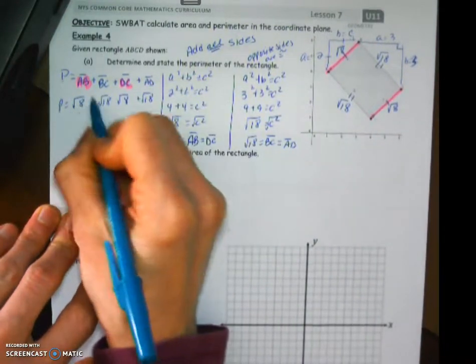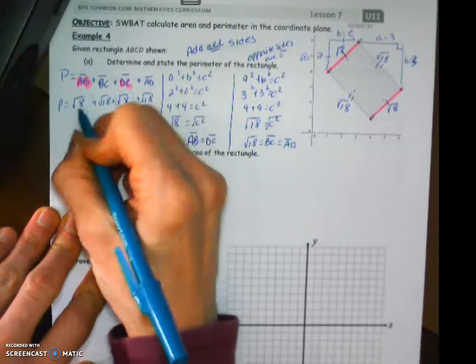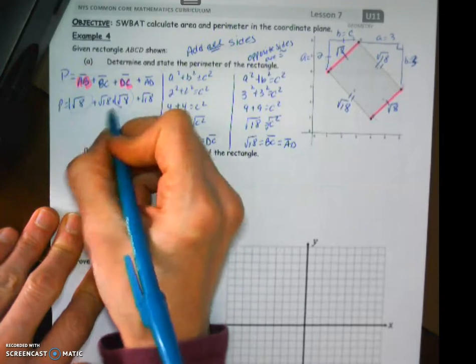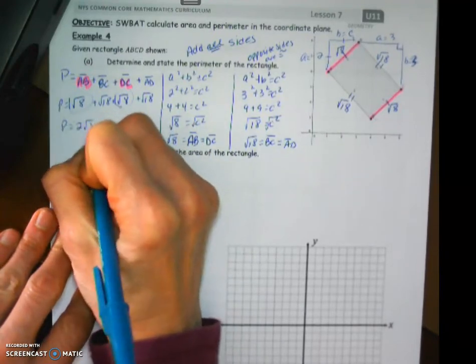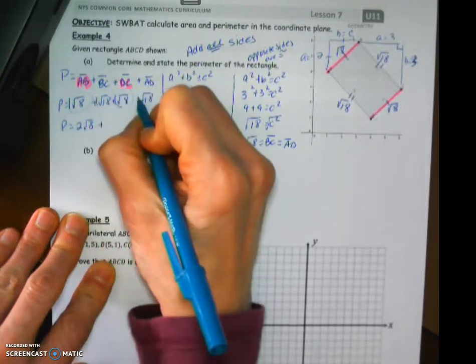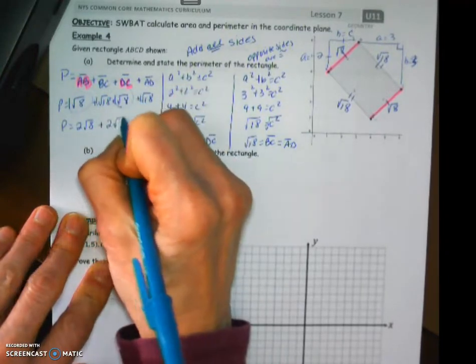And then I'm just going to combine like terms. So there's really a 1 in front of all of these square roots. So 1 radical 8 plus 1 radical 8 is 2 times the square root of 8. And radical 18 plus radical 18 is, once again, there's really a 1 in front of that. So that's plus 2 radical 18.